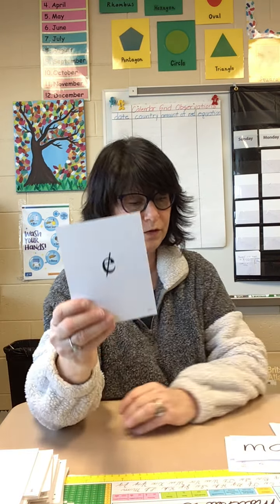All right, I just want to review with you quickly about the silent E. Whenever you see a silent E at the end of a word, it changes the vowel sound that you see earlier in the word from a short sound to a long sound. Remember, a long sound says its name. Here are some examples.